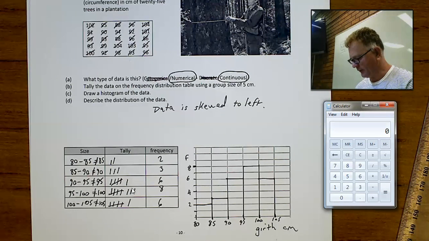Okay, now just a couple of important points. I'm going to colour this one in and finish it off in a minute. But the important point here that I wanted you to see is if the data is grouped, then the numbers go under the edges of the columns.